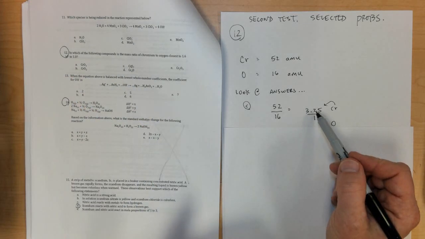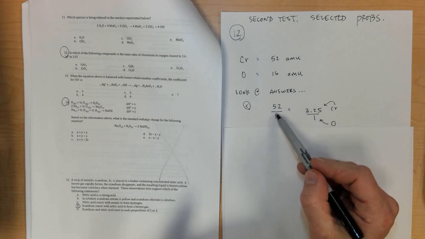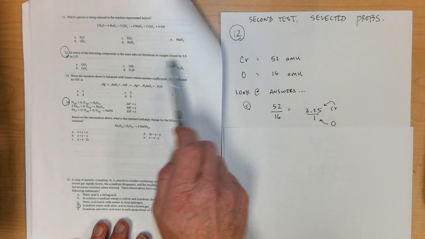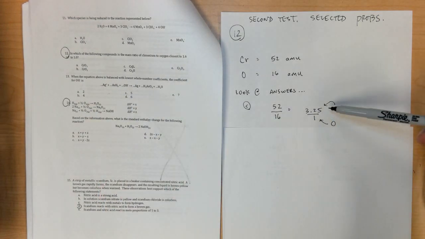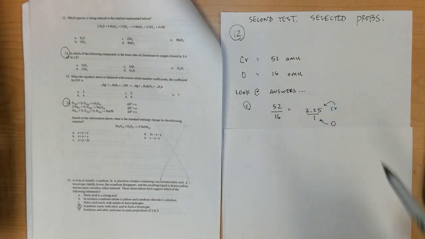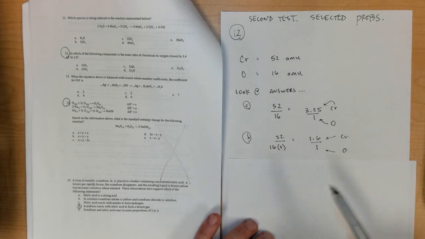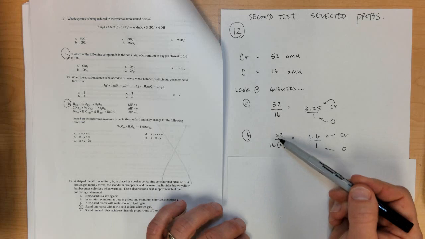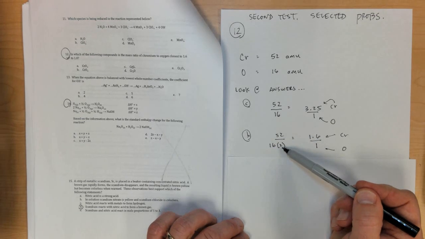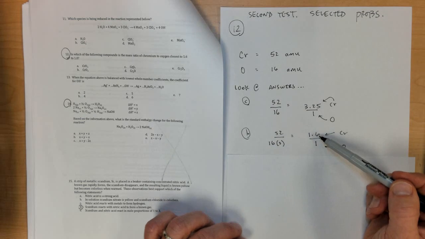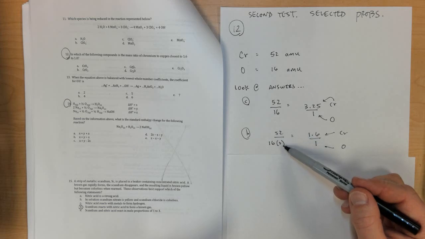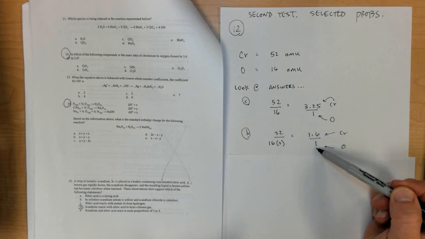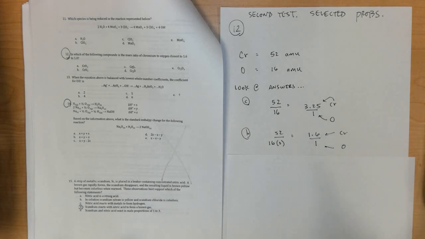And chromium, of course, would be on the top and oxygen would be on the bottom. It asks for a ratio of 1.6 to 1. This gives 3.25 to 1. Look at answer B. In answer B, they have chromium to 2 oxygens. So 52 to 16 times 2. This, when you do it on your calculator, is 52 divided by 32, which gives you approximately 1.6 to 1, which is the answer you're looking for.